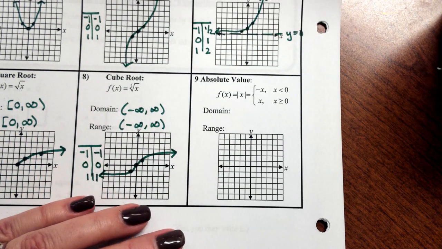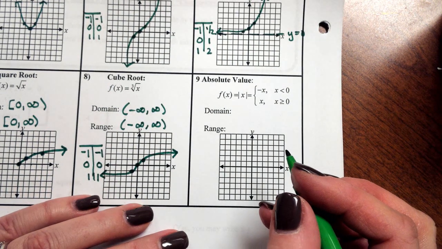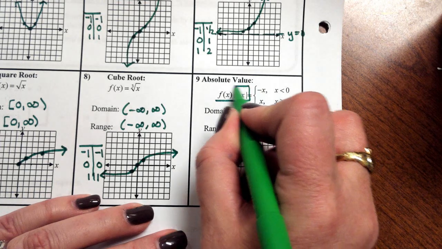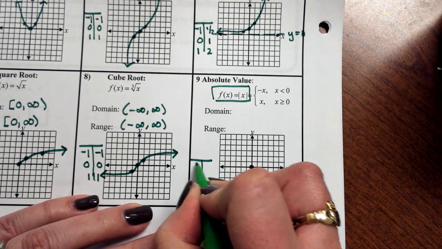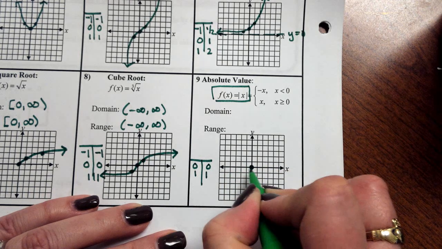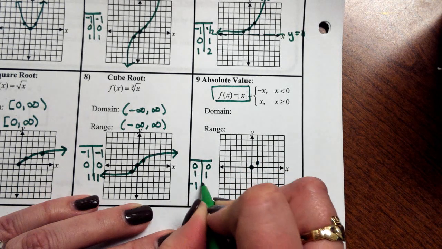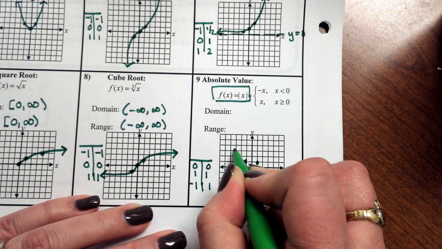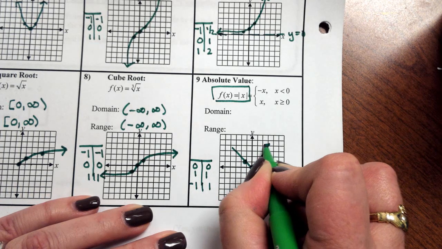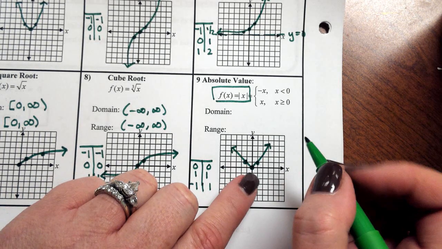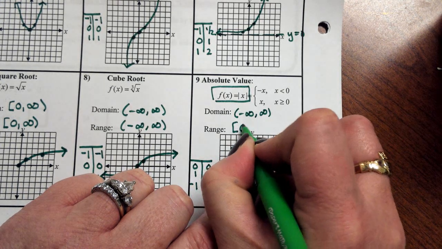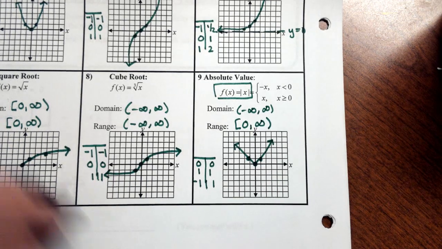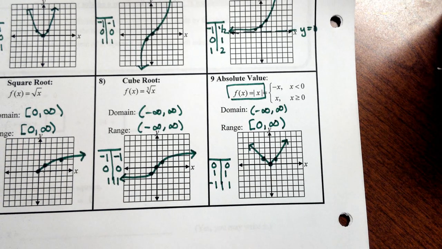Remember, the absolute value function is V-shaped. So again, for the parent function, you have your vertex at (0, 0). Absolute value of 1 is 1. Absolute value of negative 1 is 1. Domain is going to be all real numbers. The range is going to be all real numbers greater than or equal to 0. So this is just a review of all the different parent functions that you studied back in Algebra 2.